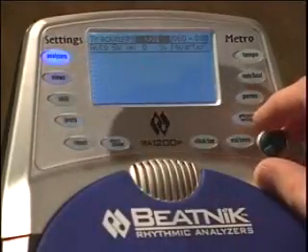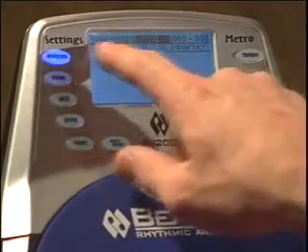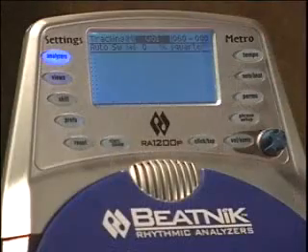So the third analyzer is the tracking analyzer. Push your analyzer button, rotate your selector knob to tracking. And so what this does is the Beatnik is just going to play quarter notes at whatever tempo you have it set at. I still have it set at 60 beats per minute.